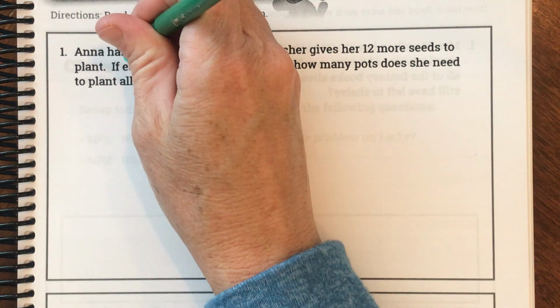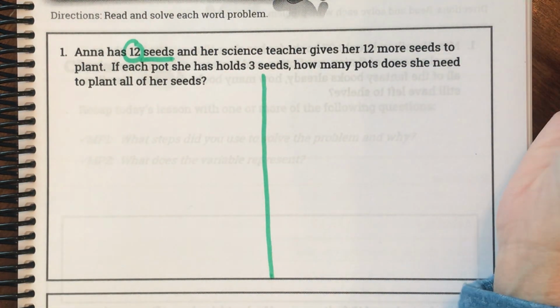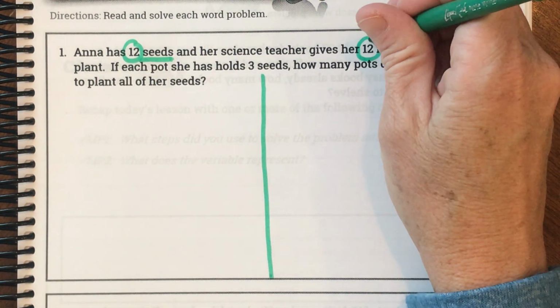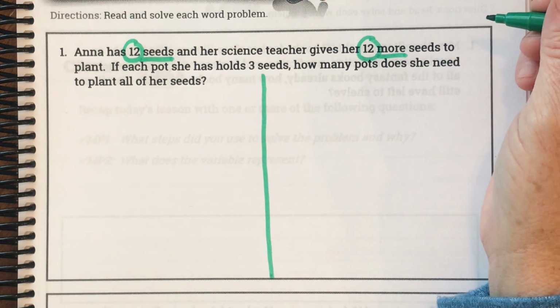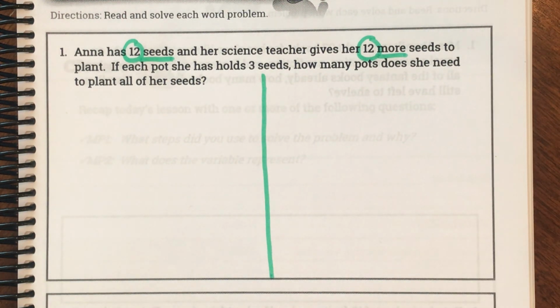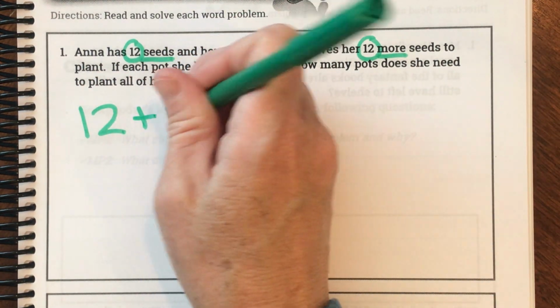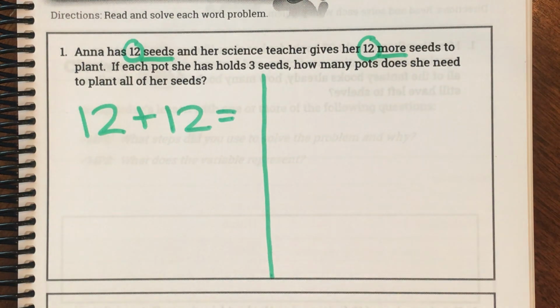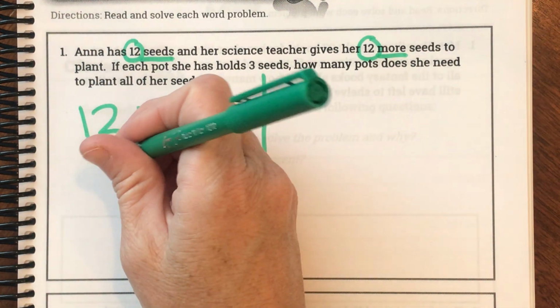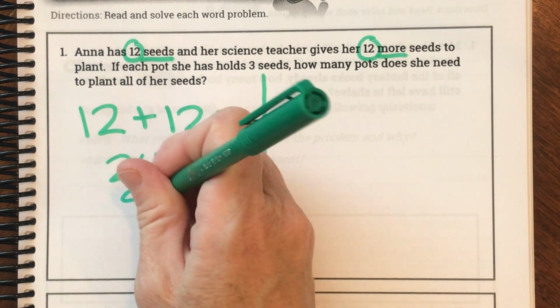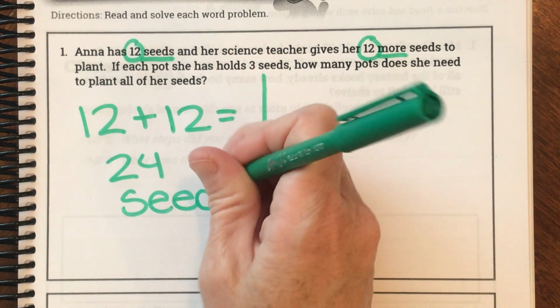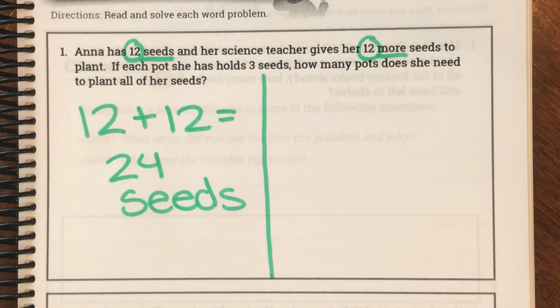It says that she has 12 seeds, but her science teacher gave her 12 more. So what operation would that be? If you had 12 and someone gives you 12 more, isn't that operation addition? So we have 12 plus 12 more seeds equals 24 seeds. So she has 24 seeds.